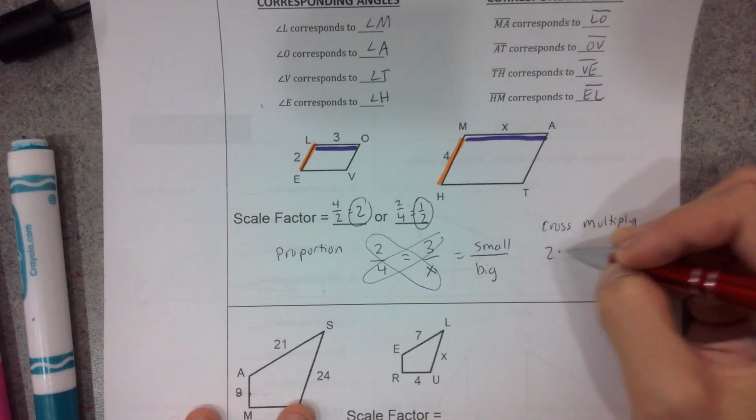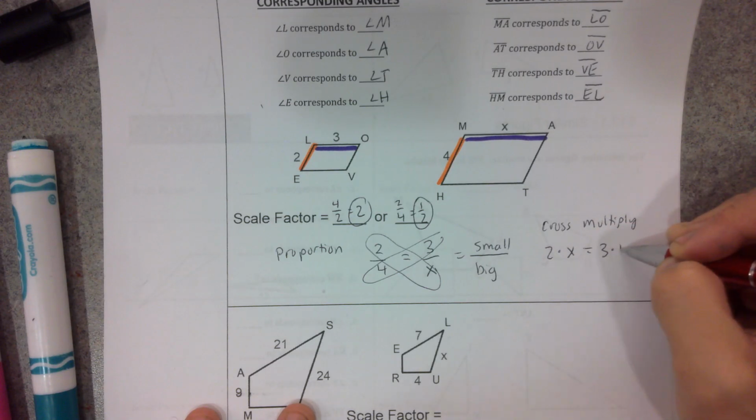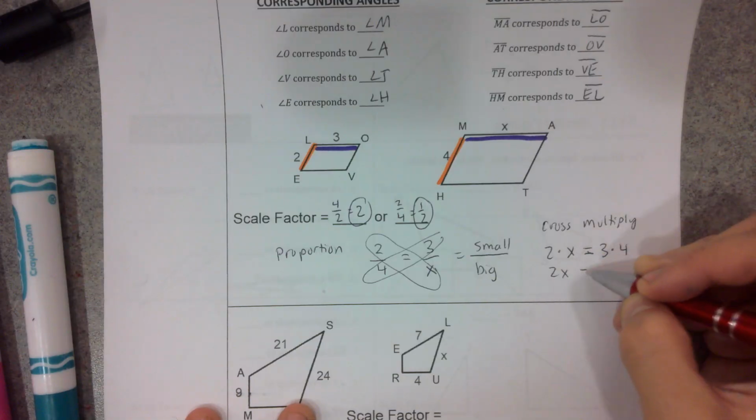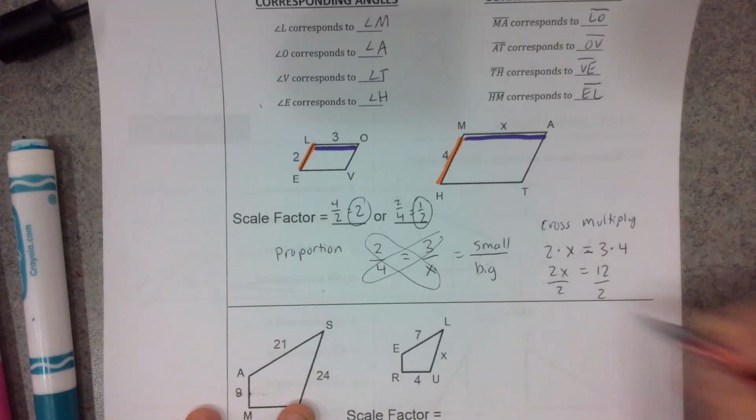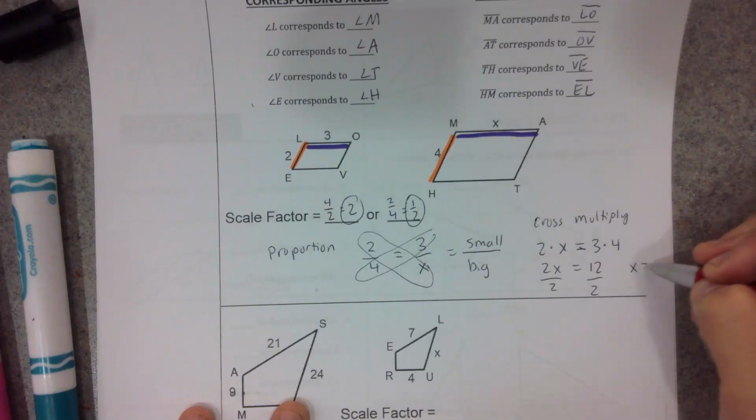So we have 2 times x equals 3 times 4. So we get 2x equals 12. Then we divide both sides by 2 because we're trying to solve for x. We're trying to get the numbers away from x. And we end up getting x equals 6.